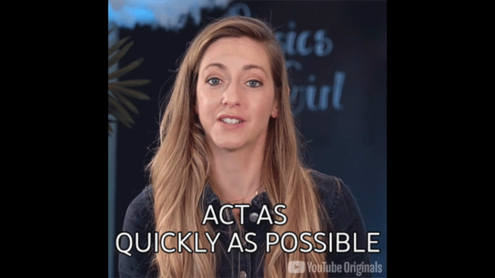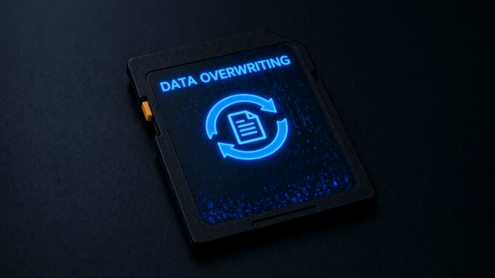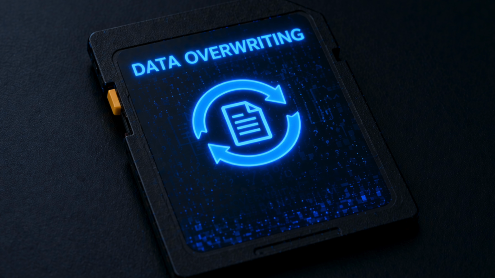Just remember, act fast because the longer you wait, the higher the chance your data gets permanently overwritten.